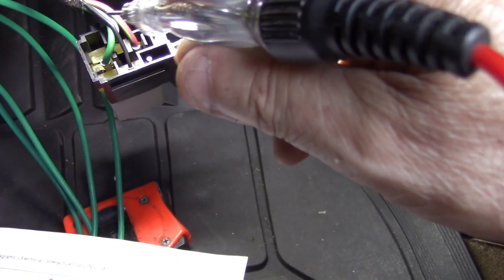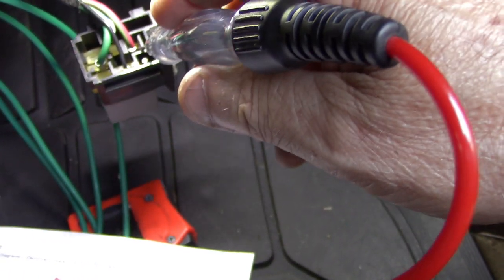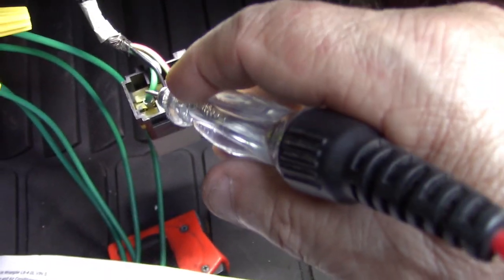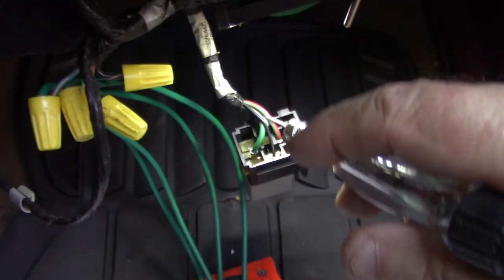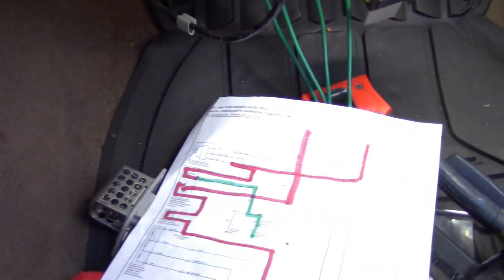But since the relay closed and we have power going through the relay, we know the ground is good. It has to be working. So what we're going to do is continue and follow along our little path here and see where we're losing power.